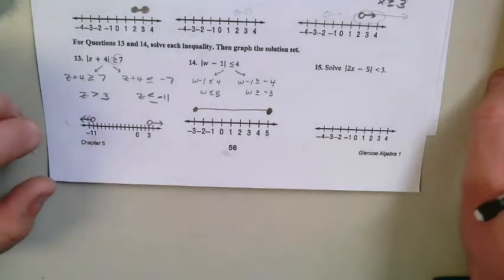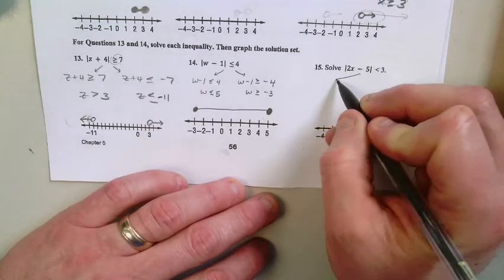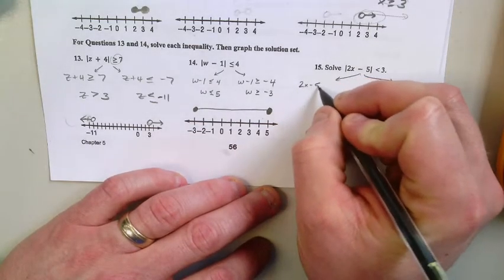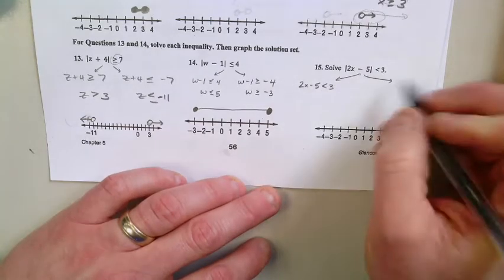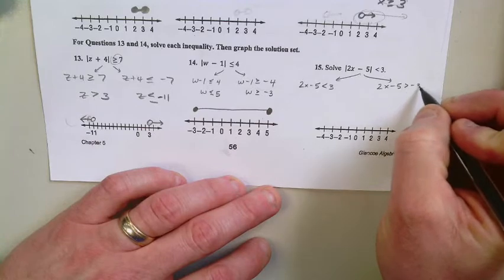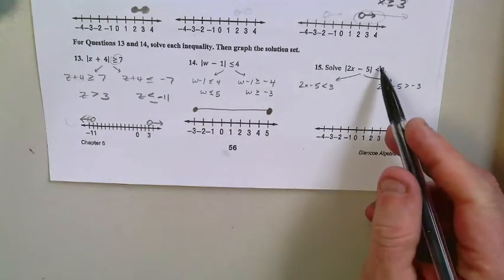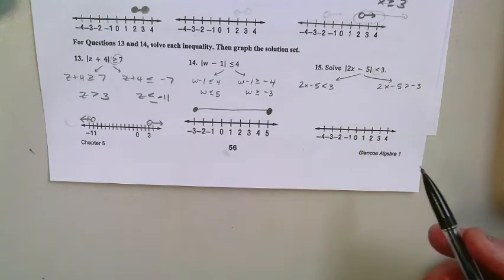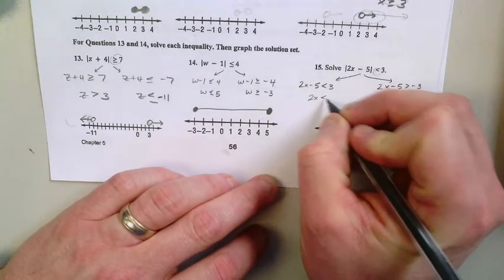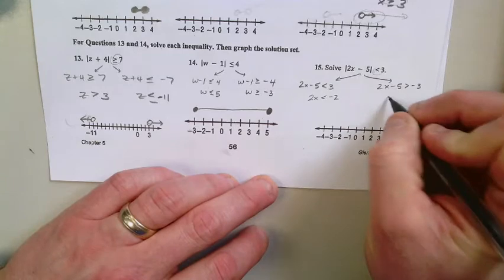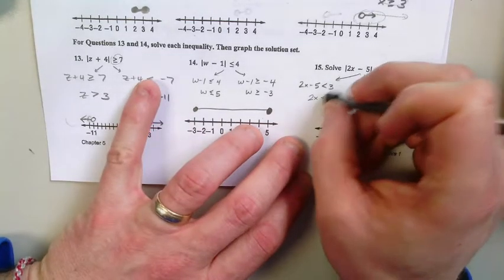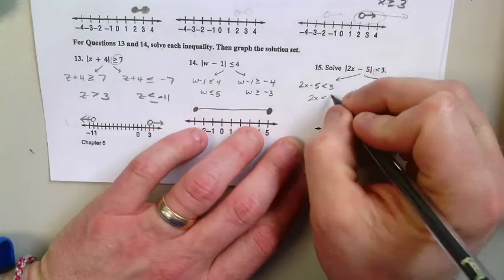Number 15. Again, I'm going to set up two different inequalities. 2x minus 5 is less than 3. And then 2x minus 5 is greater than negative 3. Okay, now again, this is an and statement right here, an and problem. So I'm going to subtract 5 from both sides. Oh, subtract, what am I doing? I want to add 5 to both sides. Sorry about that.